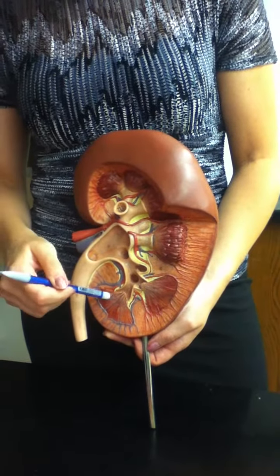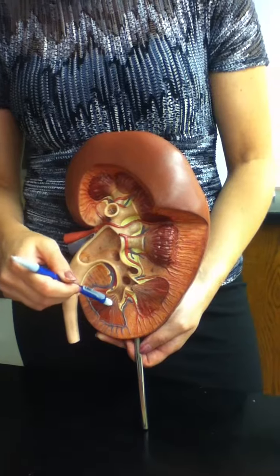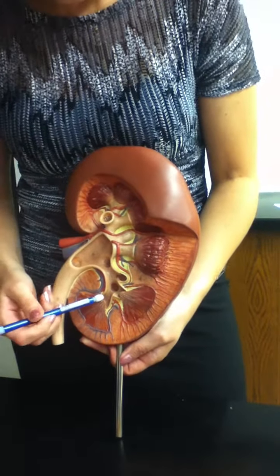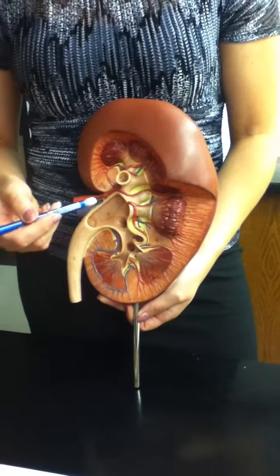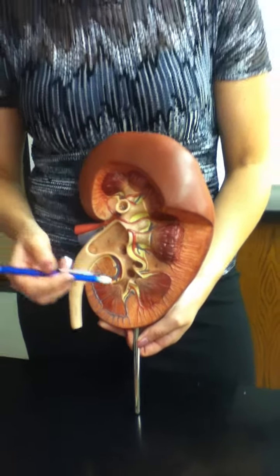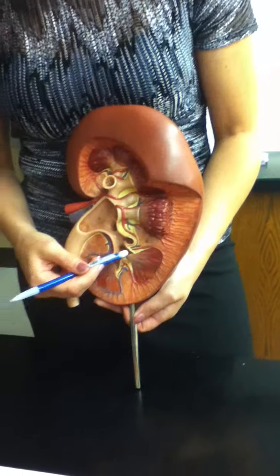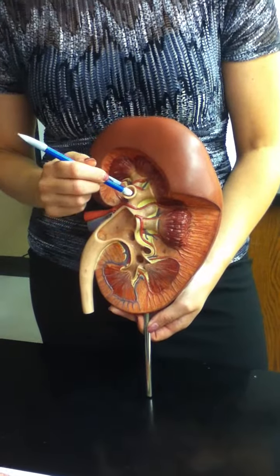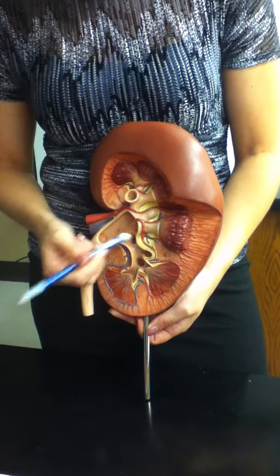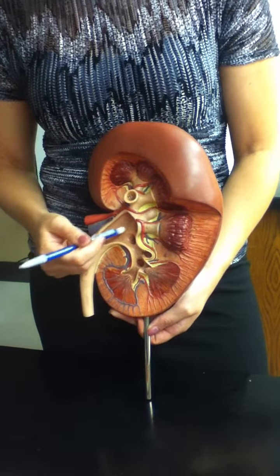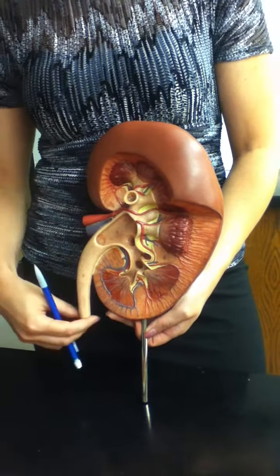In the medulla are the pyramids. They look like the little pink triangles. And the papillae are the points of the pyramids. From the papillae, you have these little tubes. These are the minor calyces, these little ones. When they join together, then it's a major calyx. And then they join into the renal pelvis, which goes out through the hilus and down into the ureter.